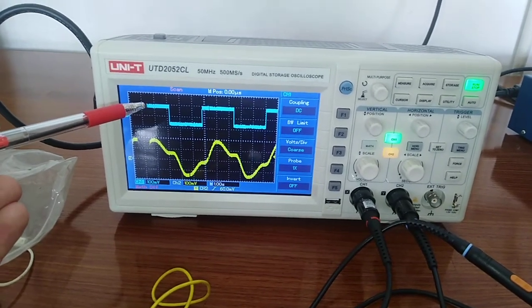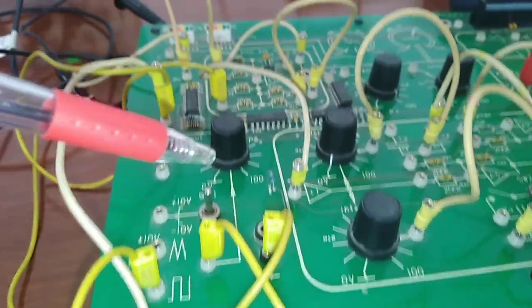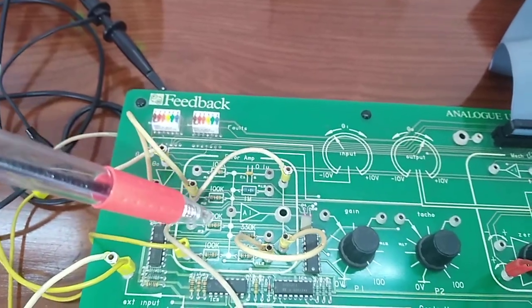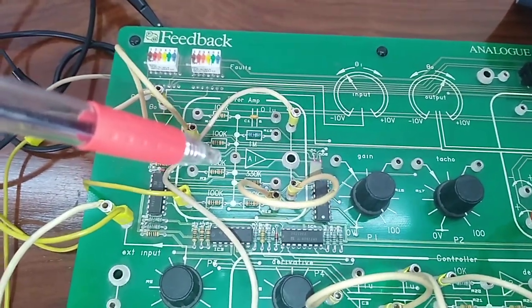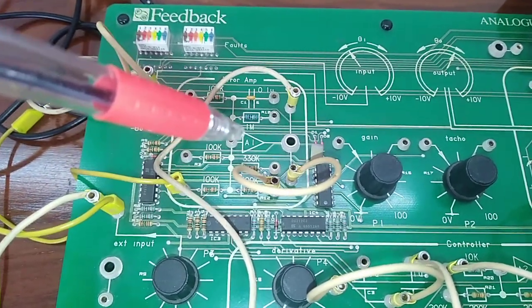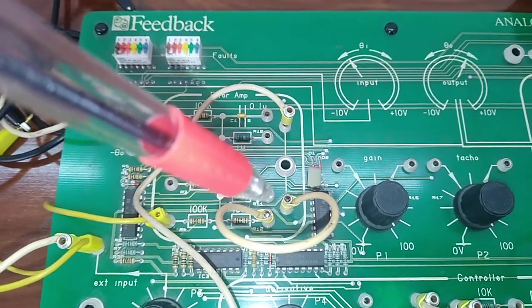This is the square input to the DC motor. Here the square input is applied. This is the square input, and this input is applied to the summer. And here this is the operational amplifier, and this operational amplifier is used as a summer and as a gain controller. So we can change the value of the gain from here.